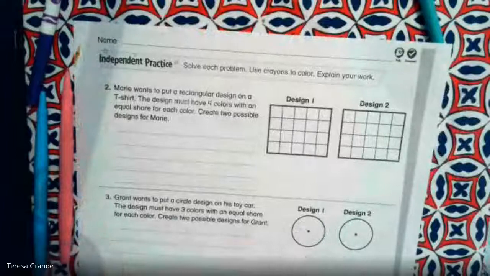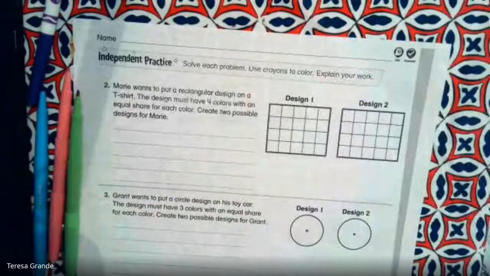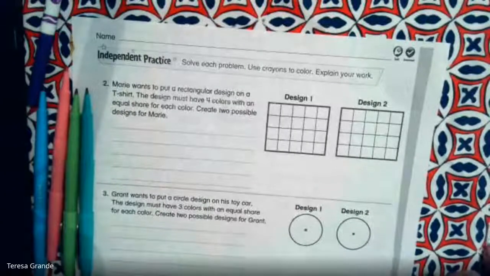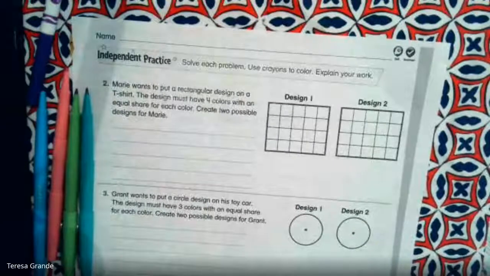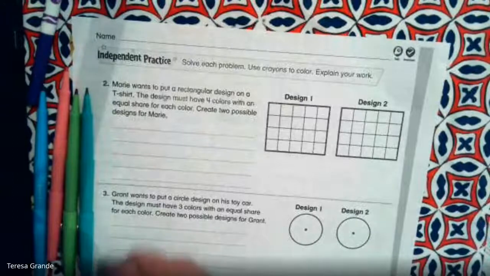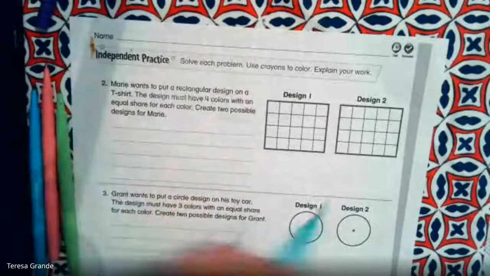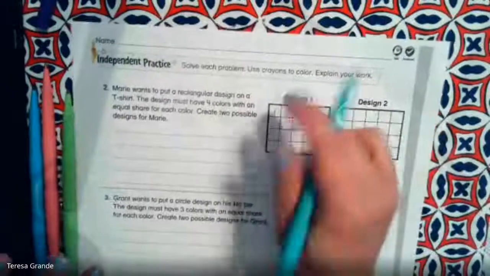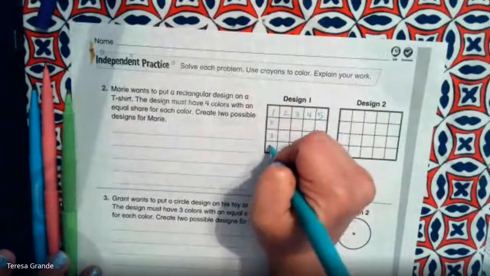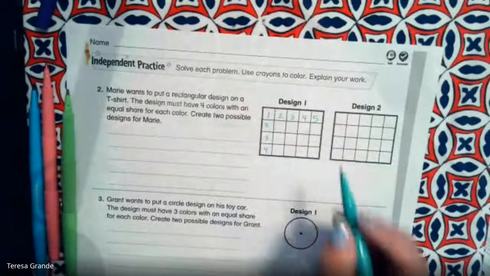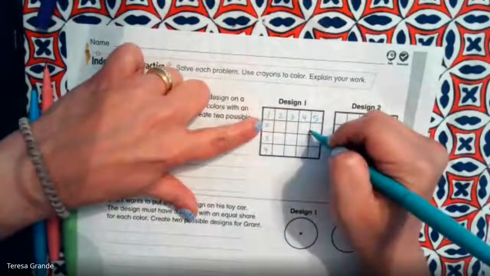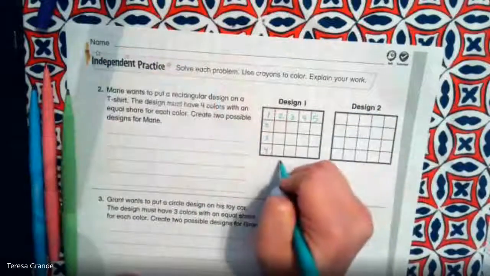Now, Marie wants to put a rectangular design on a t-shirt. The design must have 4 colors with an equal share for each color. Create 2 possible designs for Marie. Okay, let's count our squares first. 1, 2, 3, 4, 5 across. 1, 2, 3, 4 down. Okay, so we have 5. Let's count by 5s. 5, 10, 15, 20. We have 20 squares.